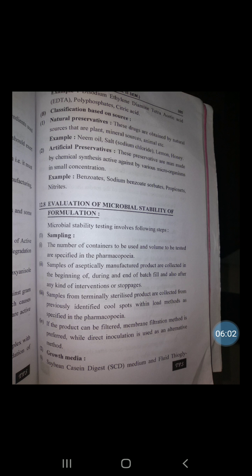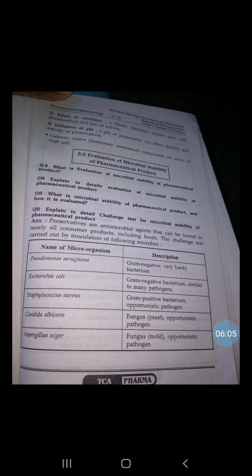First, the name of the organism and description. Pseudomonas aeruginosa is a gram negative, very hardy bacterium. E. coli is gram negative, similar to many pathogens. Then Staphylococcus aureus is a gram positive bacterium, an opportunistic pathogen. Then Candida albicans is a fungus or yeast, an opportunistic pathogen. Then Aspergillus niger is a fungus or mold, an opportunistic pathogen.